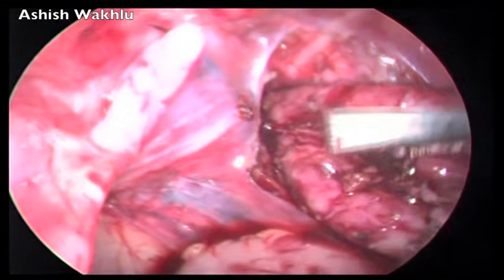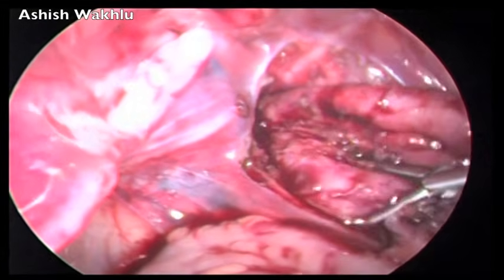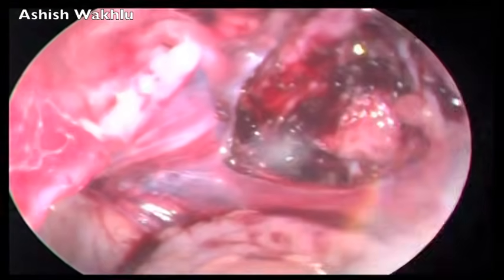So once the bleeding is controlled and the blood washed away, we get back to our dissection.